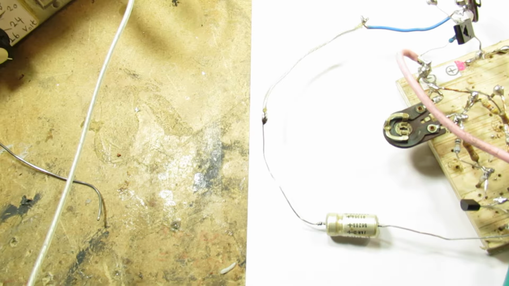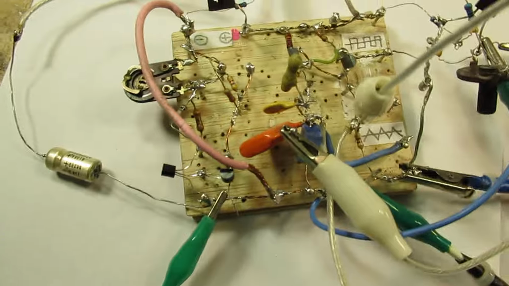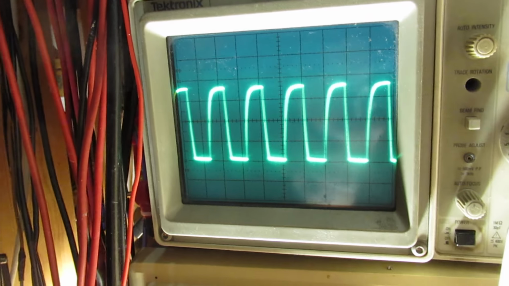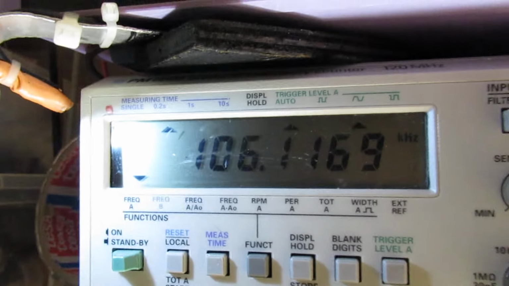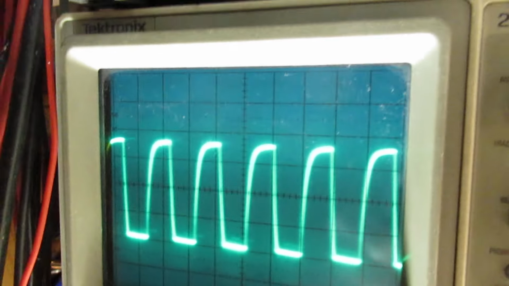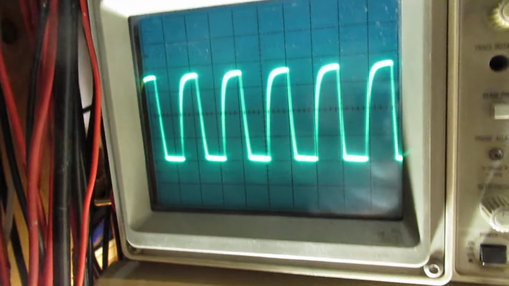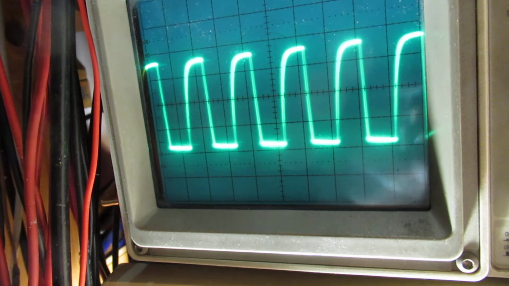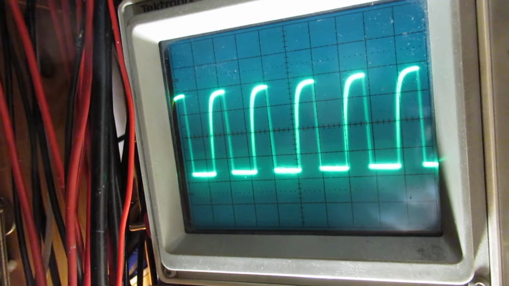So let's go to 10 nanofarad, that is 0.01 microfarad. Here we have the waveform. Quite good in my opinion. We are on 106 kilohertz. By changing the bias we can perhaps get a more sharp square wave. Yes, that is successful, changing the bias, a more sharp square wave, 106 kilohertz.